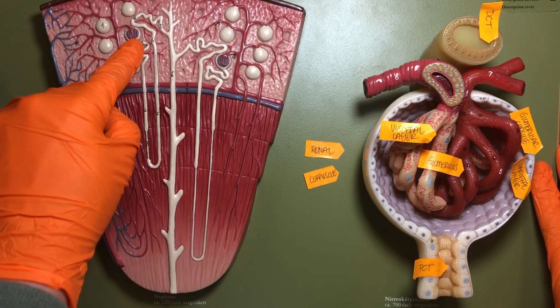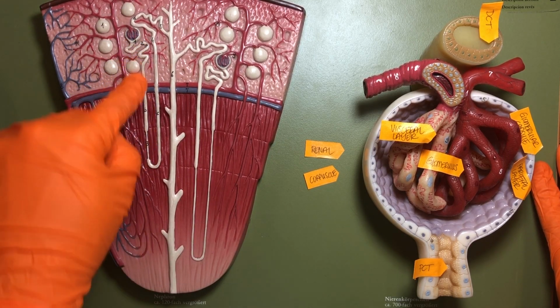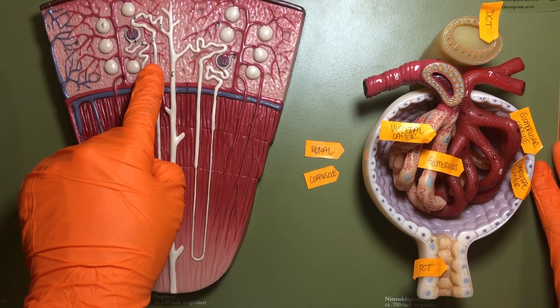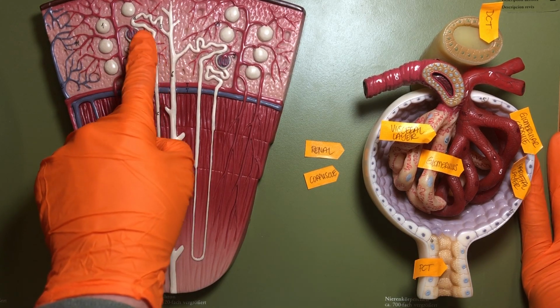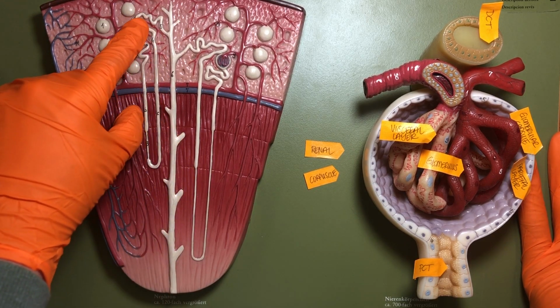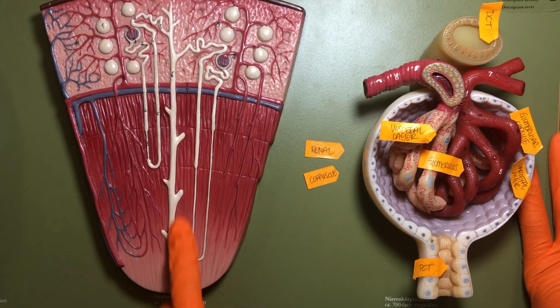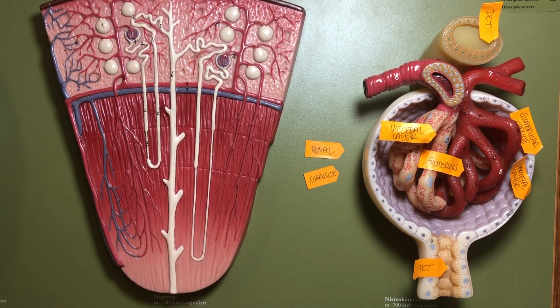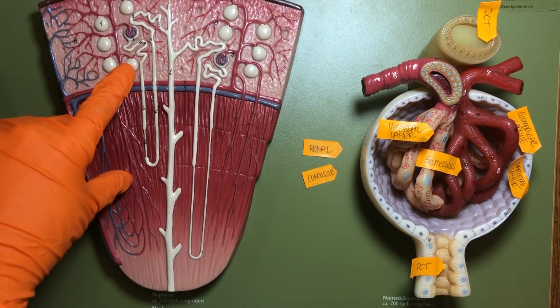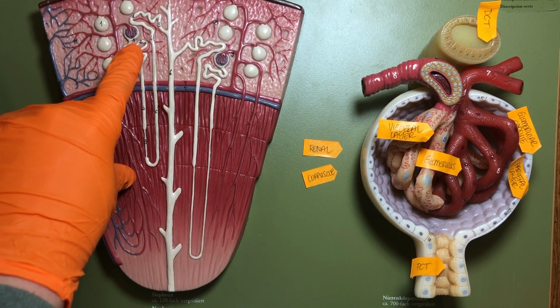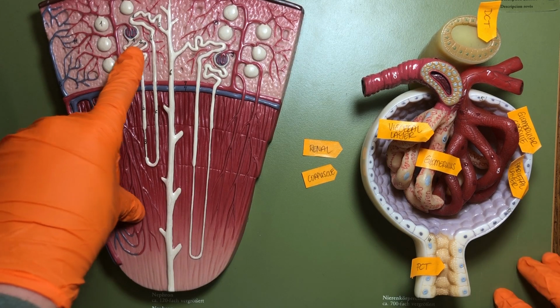So that fluid is going through the PCT, the descending and ascending parts of the loop of Henle, and now we're in the DCT. From the DCT, those will then connect to these long structures called the collecting ducts. When we look at this model right here, this is going to be the PCT, or the proximal convoluted tubule.